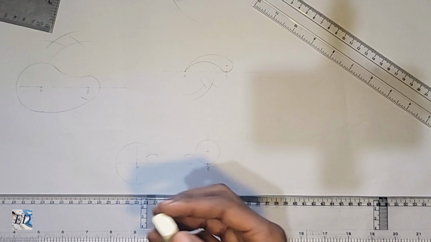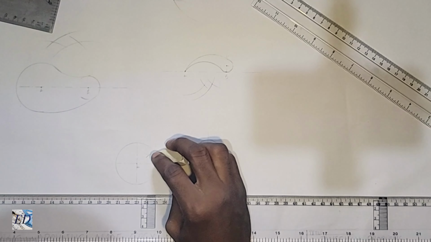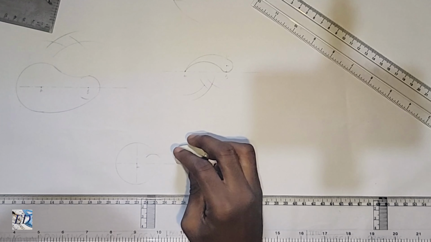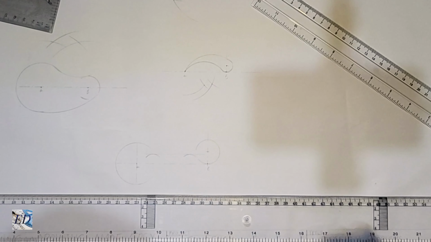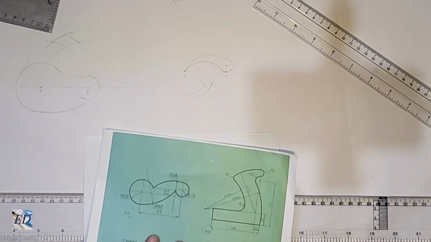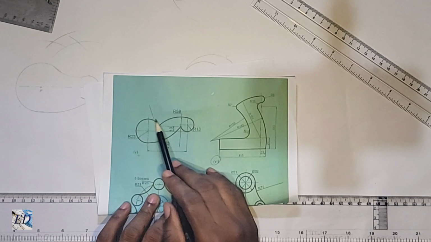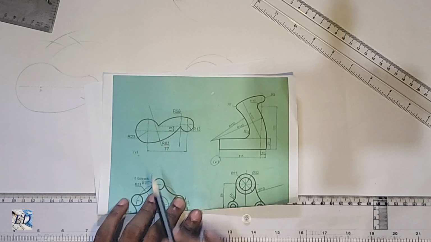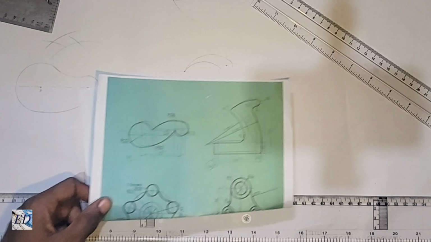Yeah, so this is supposed to be some sort of center line. The next thing to do is to extend these arcs so that they touch or meet the new center line.